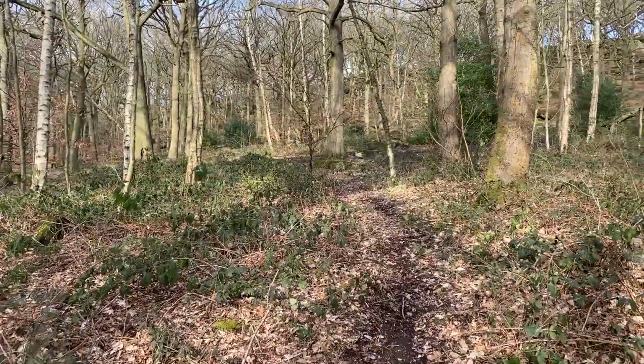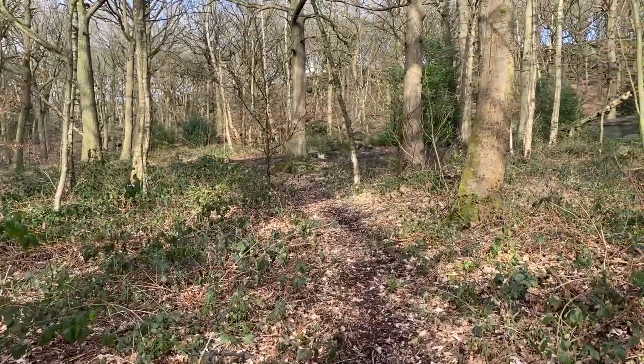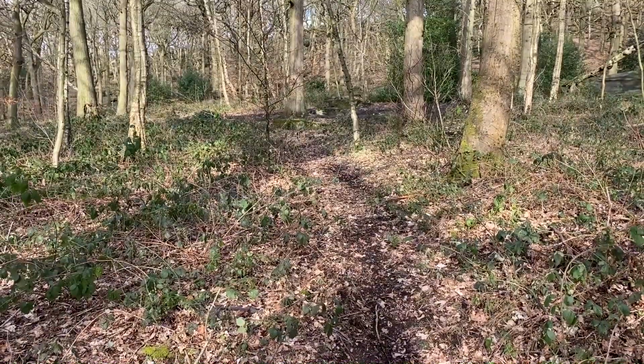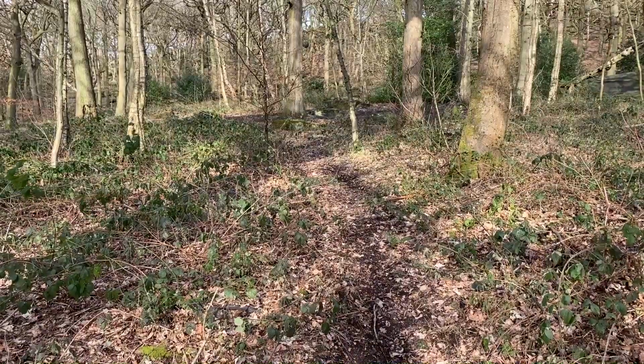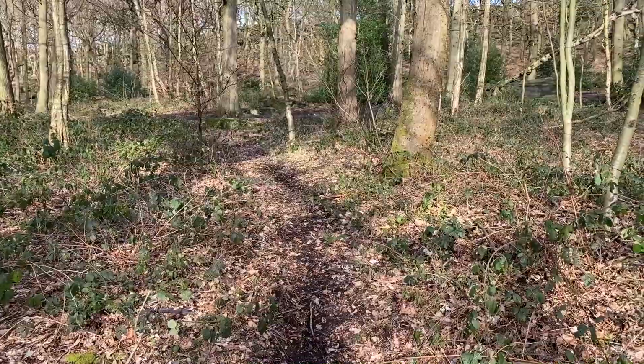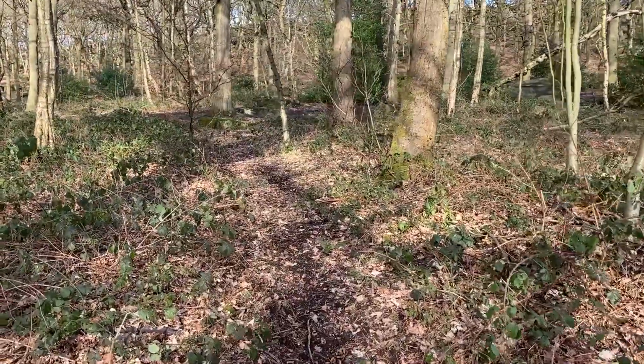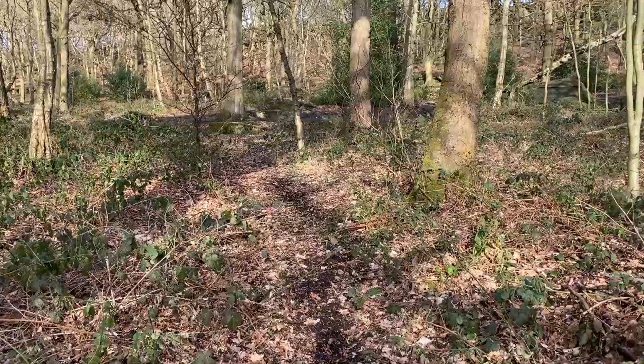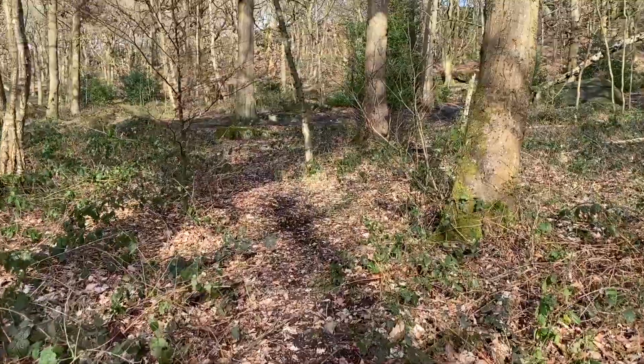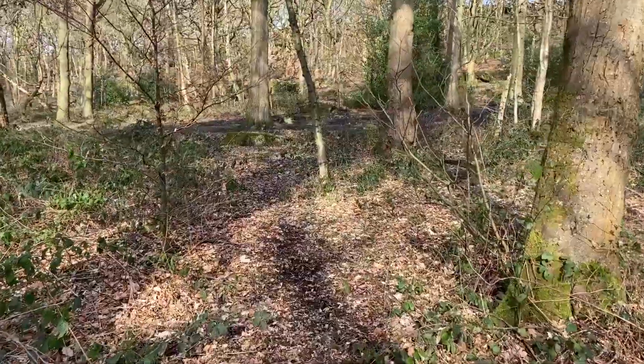Coming up now to one of the main thoroughfares through the woodland here, and it's where all the folks have been up and down. So I've only really been maybe 100 metres or slightly more away from a lot of people trucking up and down on their daily exercise. Let's see what we can see.